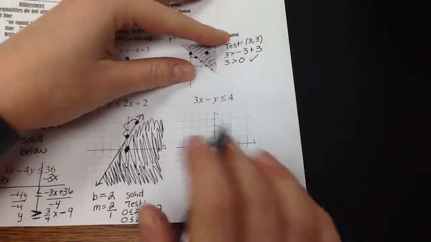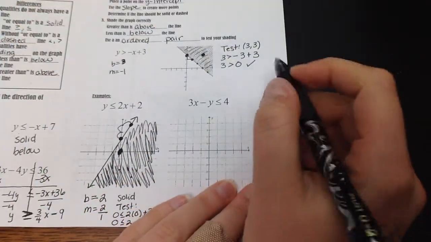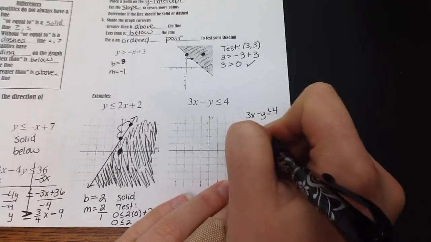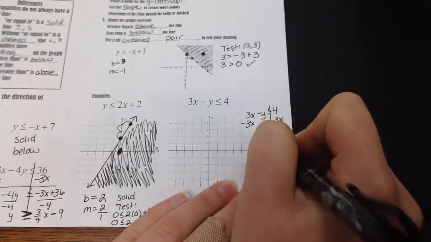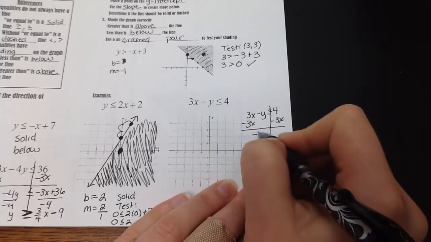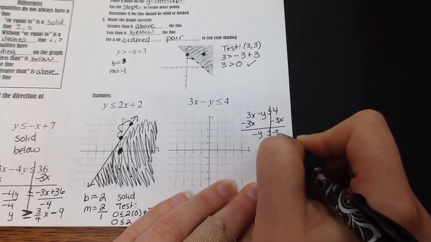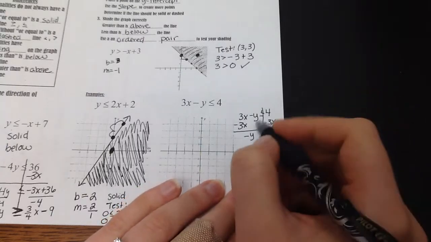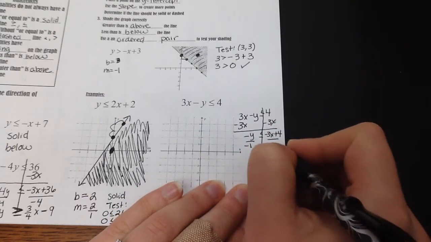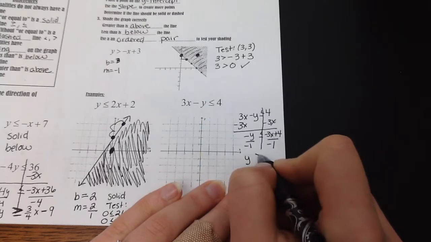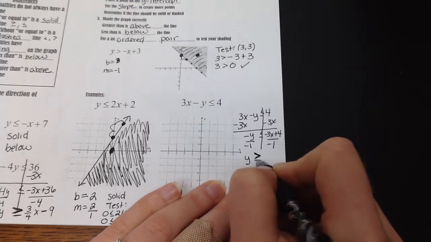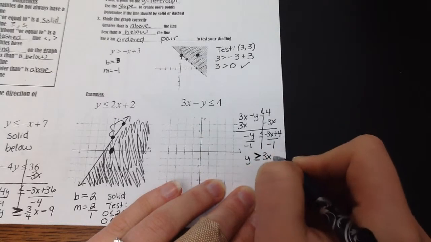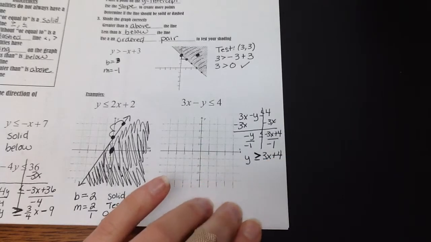Second example, not in y-intercept form, so I have to make it that way. So in order to do that, see I've got 3x minus y is less than or equal to 4. So I'm going to subtract 3x from both sides. That's going to leave me with a negative y is less than or equal to negative 3x plus 4. And I don't like that negative y. I need a positive y, so I can divide both sides by negative 1. When I divide by a negative, I have to flip, so I have y is greater than or equal to. Negative 3x divided by negative 1 is a positive 3x. 4 divided by 1 is 4, so 3x plus 4.